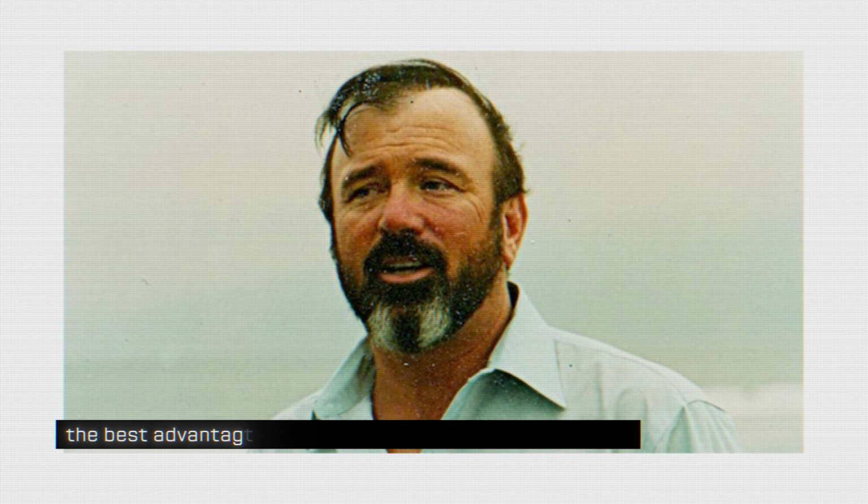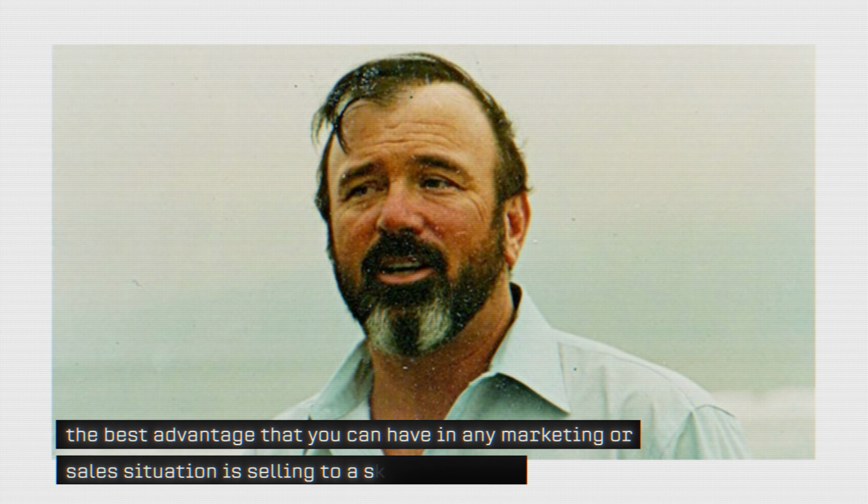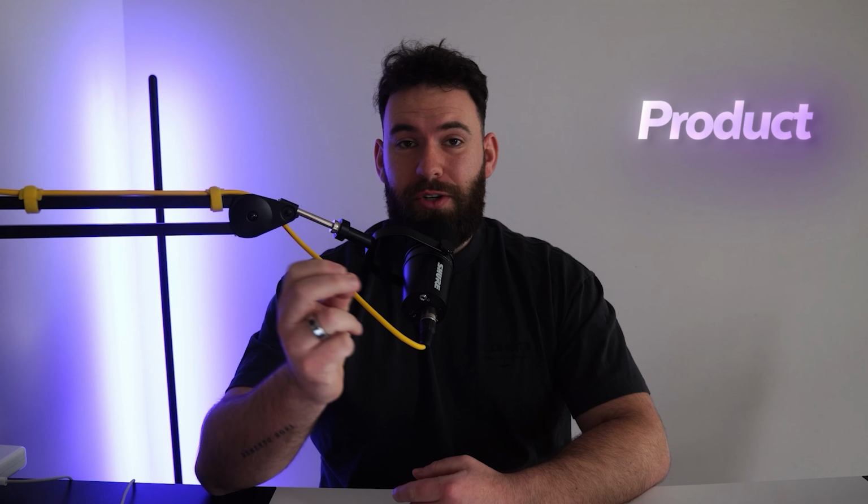Now, why is LinkedIn Sales Navigator such a lethal tool for you and your sales teams? Well, legendary copywriter Gary Halbert said it best. The best advantage that you can have in any marketing or sales situation is selling to a starving crowd. So no matter how brilliant your product, your strategy, or your marketing is, nothing beats selling to people who actually have a need for what it is that you offer.